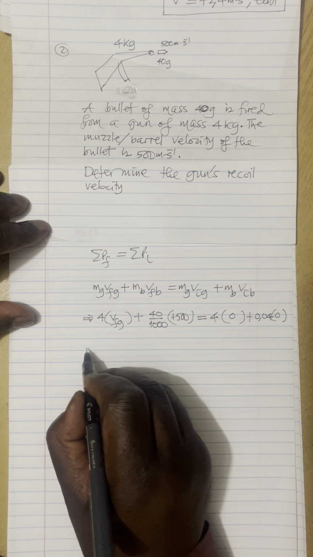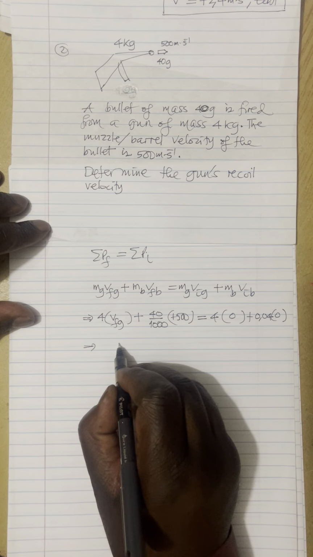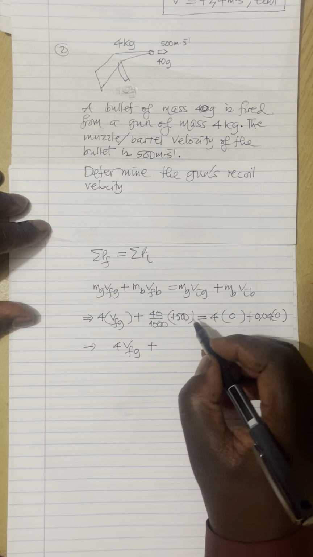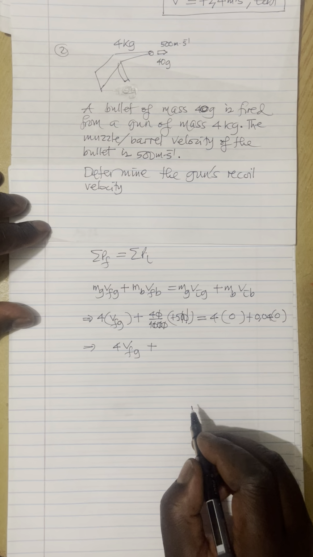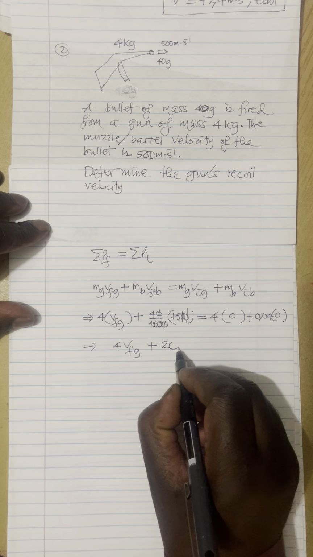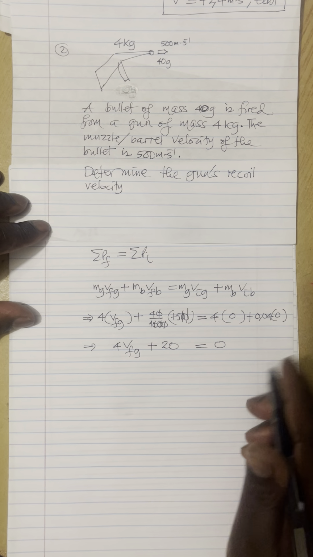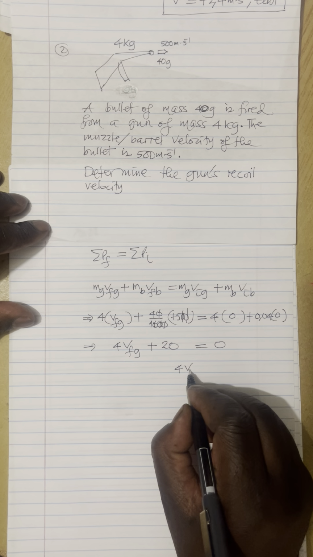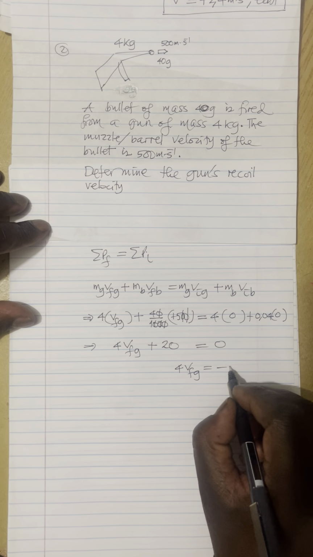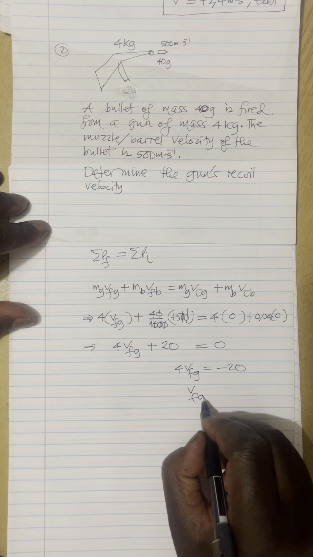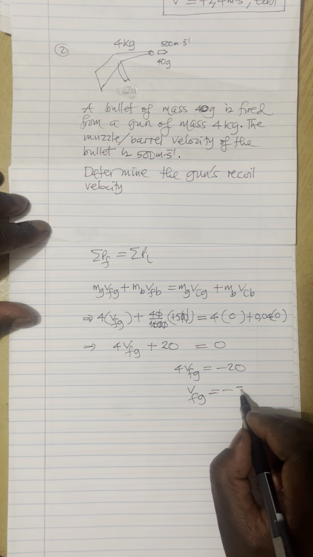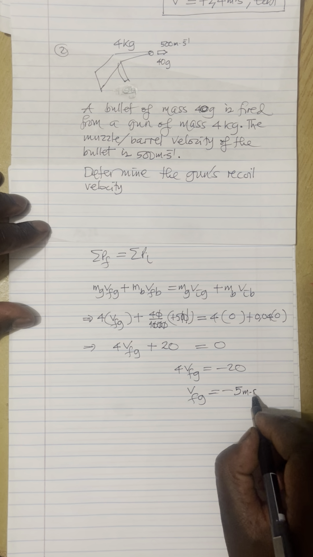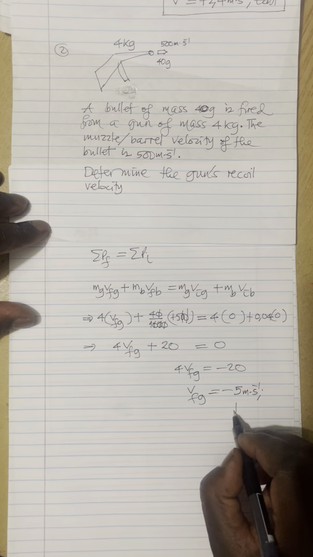So what do we have here now? We have 4 V final of the gun plus this one here. I can actually cancel out the zeros: 0.04 times 500 times, that's 4 times 5, that's 20, is equal to 0. Take 20 to the other side. 4 V final of the gun equals minus 20. If you divide by 4 on both sides, you're going to get V final of the gun equals minus 5 meters per second.